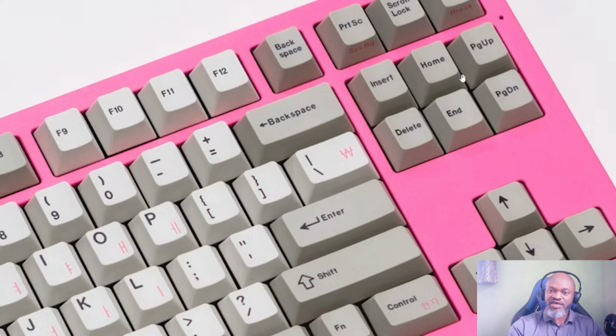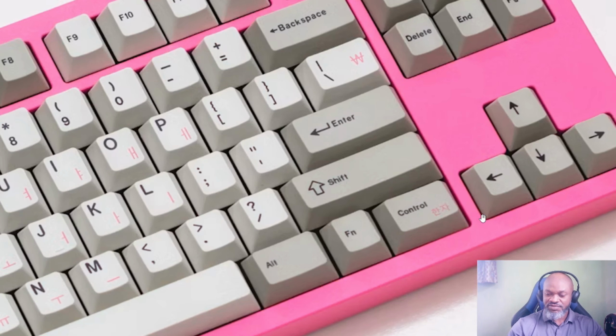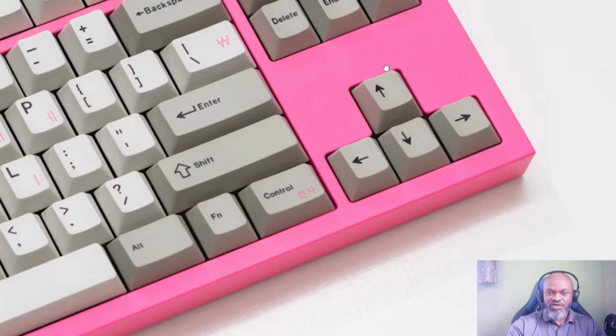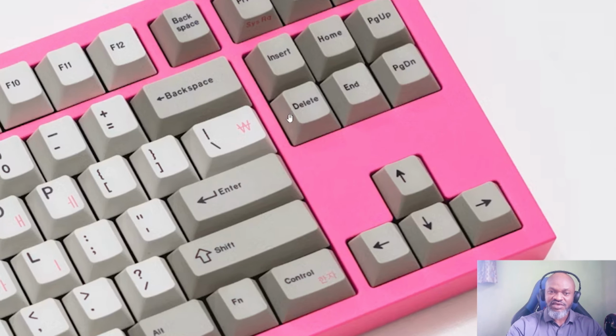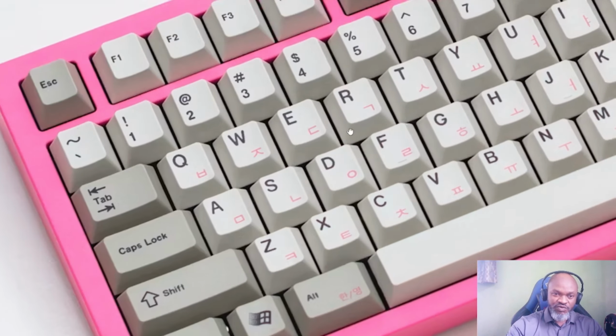The insert, the home, the page up, the delete key, the end, the page down. And then I want to explain this before I go to the other row. Let me get this up so that my image wouldn't be disturbing you. So these are the arrow keys. This is the up arrow key, the down arrow key, the left arrow key, the right arrow key, and collectively we call all these things the navigation keys. But anyways, that's not in the scope of what we are doing today.